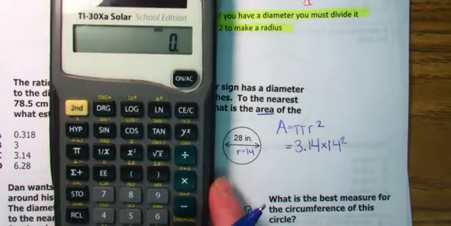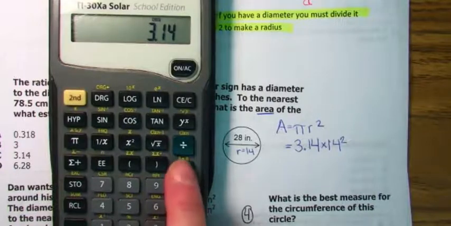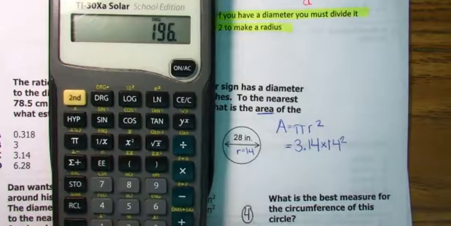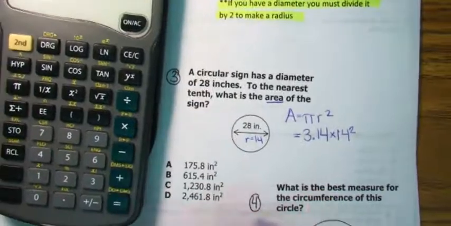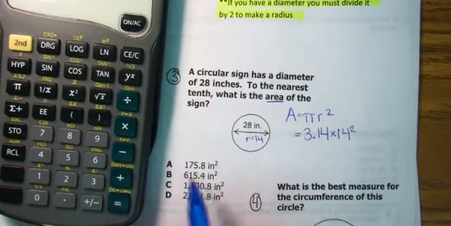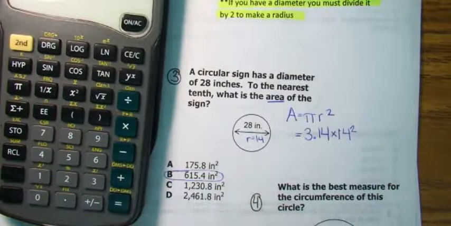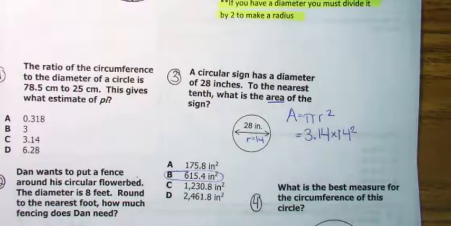Now I'm ready to type my numbers in the calculator. 3.14 times 14, and I'm going to hit that X squared button, equals. And I got an answer of 615.4400. So I look over here, 615.4. So my answer for number 3 should be B. At this point, you may go ahead and continue the rest on your own.